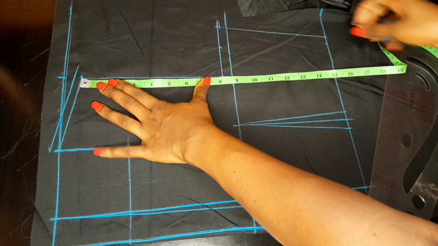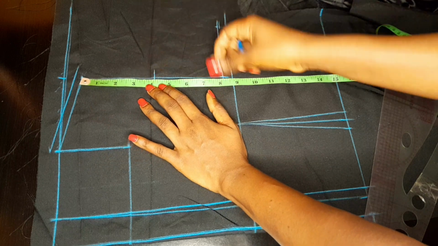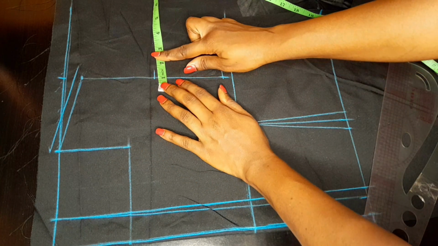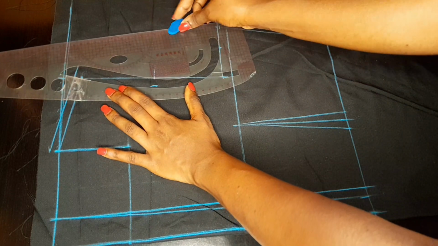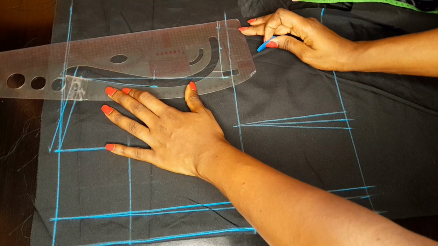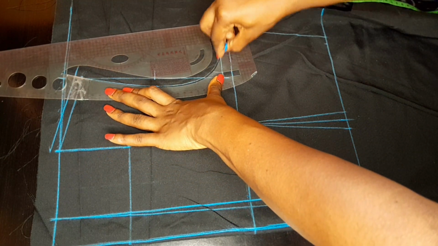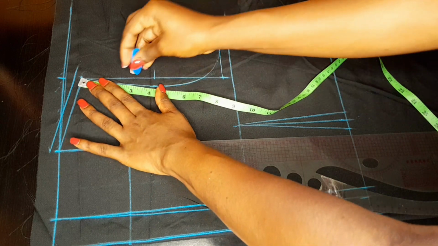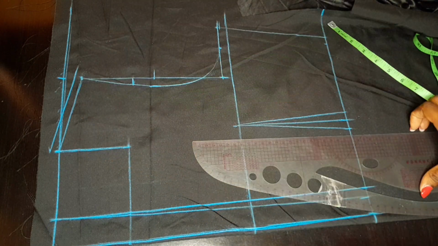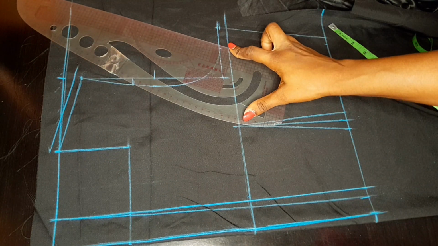And I'm going to look at the midpoint of the armhole. Going to come in by half inch because our bust is 39.7. I will be coming in by half inch. From here, I will come down by 3 inches and I'll connect.